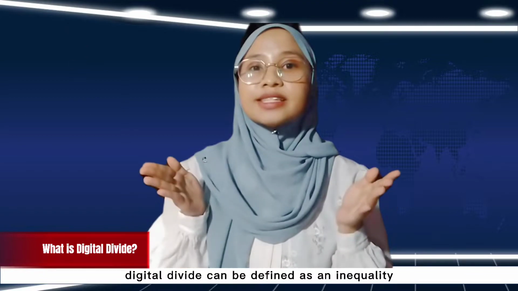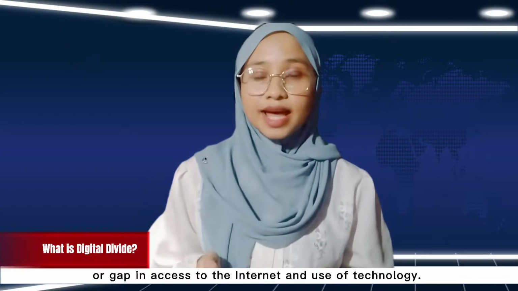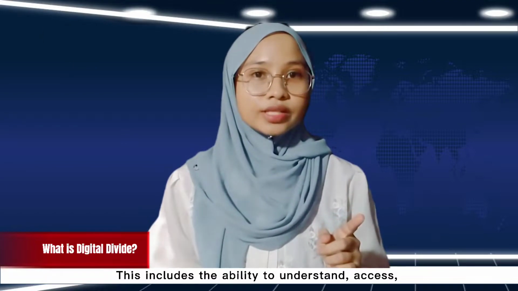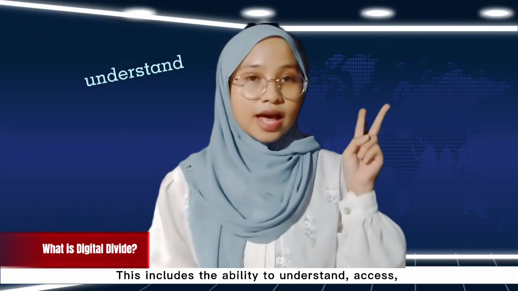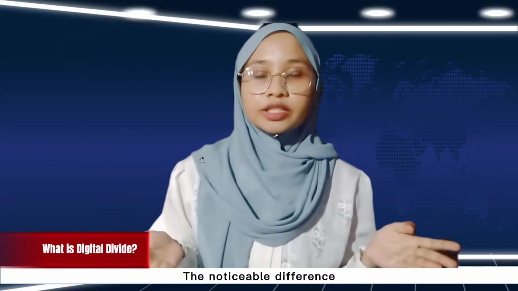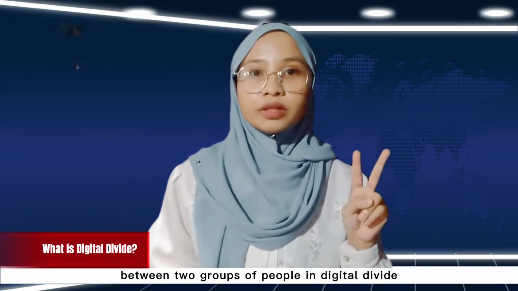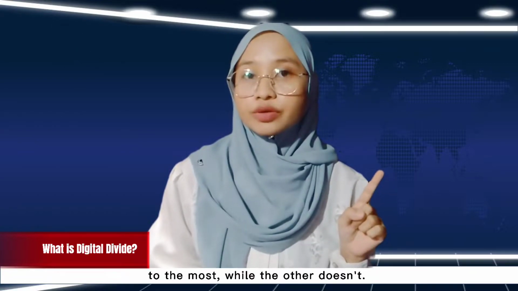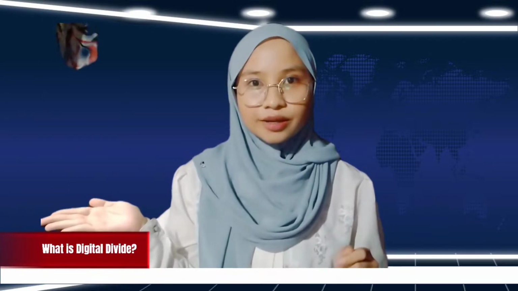To start off, digital divide can be defined as an inequality or gap in access to the internet and use of technology. This includes the ability to understand, access, and effectively use technology. The noticeable difference between two groups of people in digital divide is that one knows how to manipulate technology to the most, while the other doesn't.